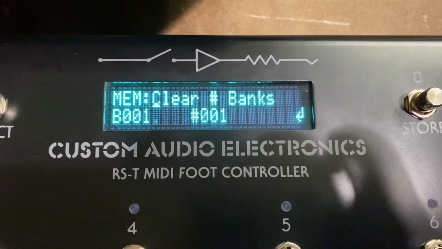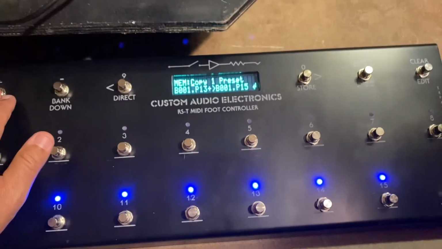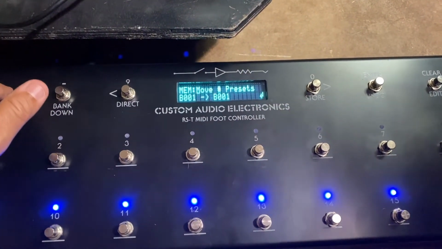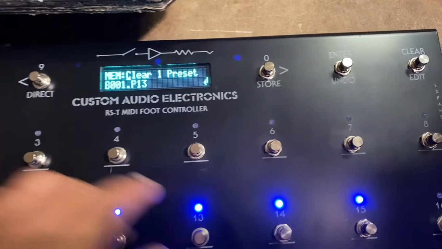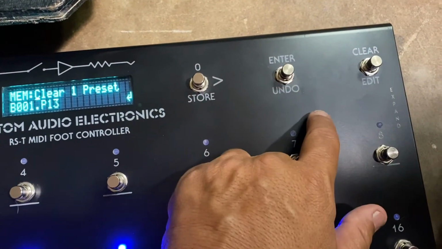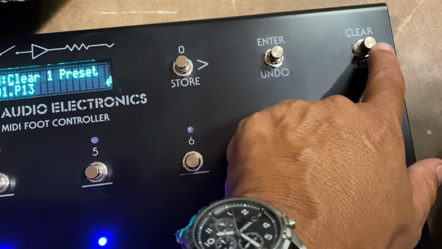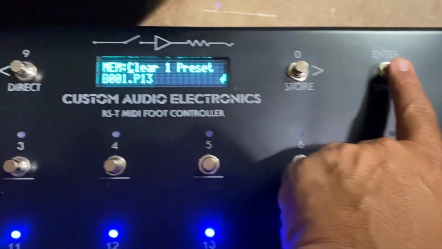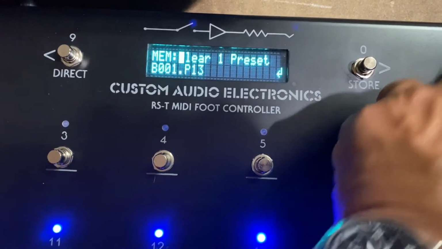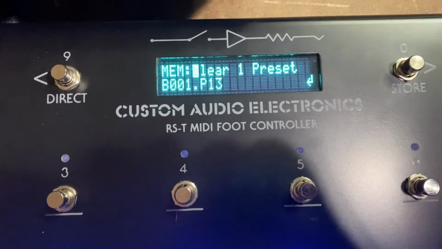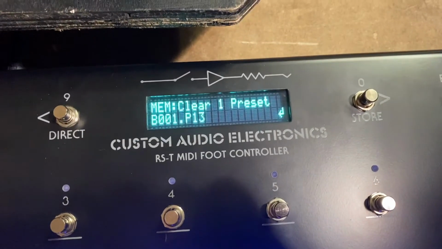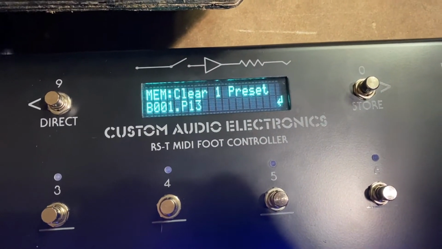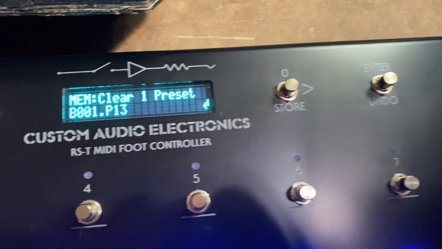Okay, there you go. So I'm going to exit, to get back into just the general edit menu system.